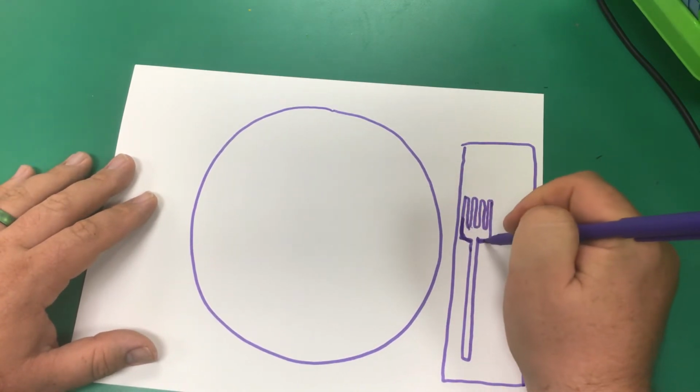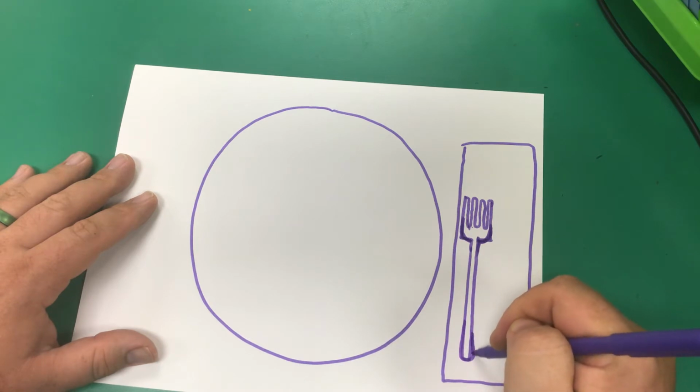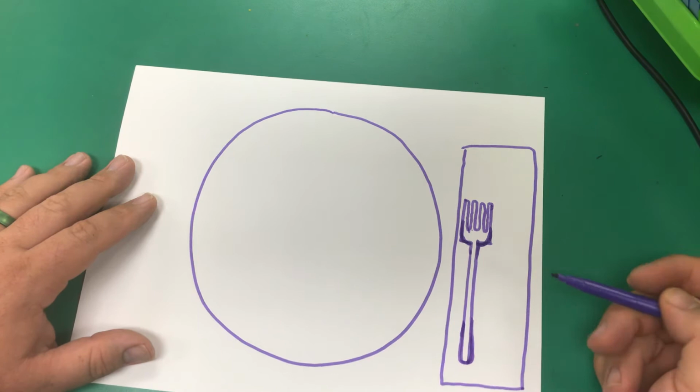You can kind of round it if you want to, because a lot of forks have rounded edges like that. And you can make it your way. You want to round that a little bit. That's how our forks are at home.